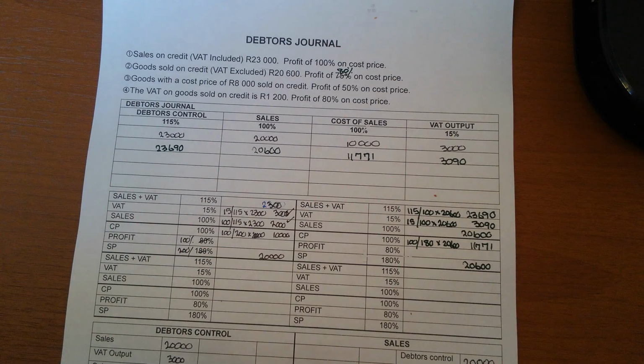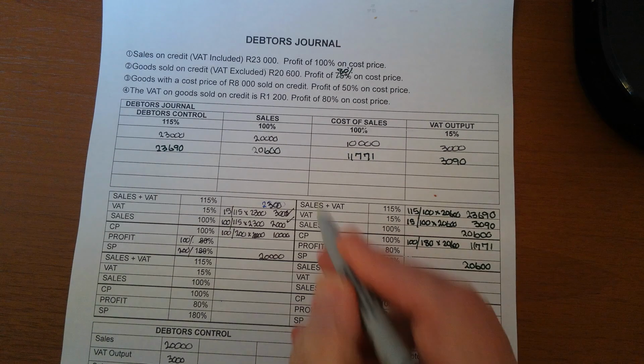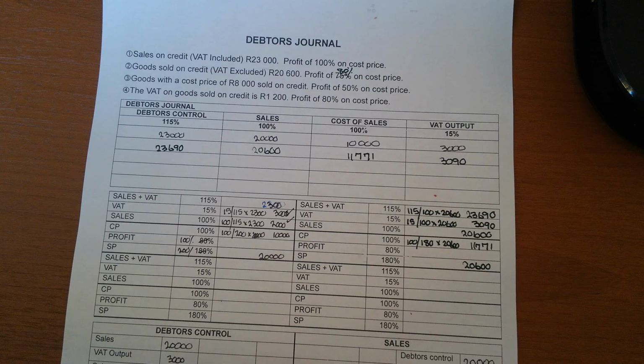Okay, so I will show that my debtors will now increase with the amount of the sales, and that was 20,600, and it will increase with a VAT that is 3,090. My sales will be 20,600, and my VAT output will then be 3,090.